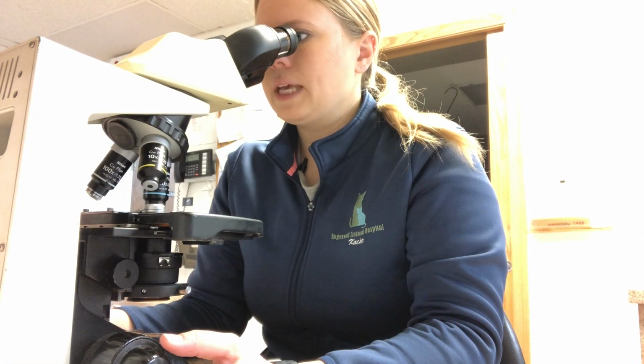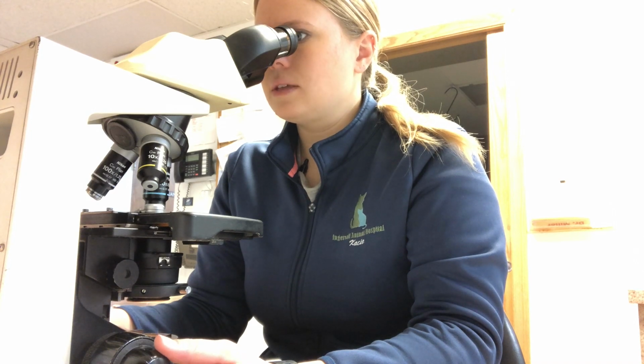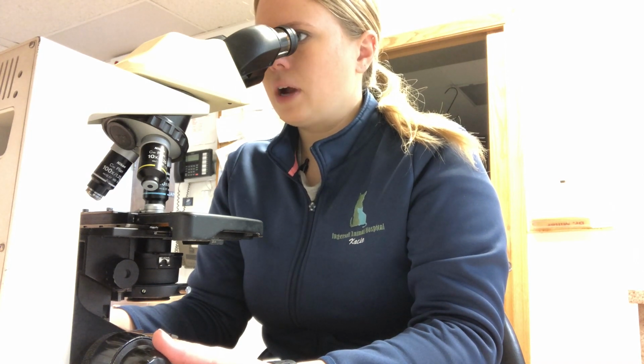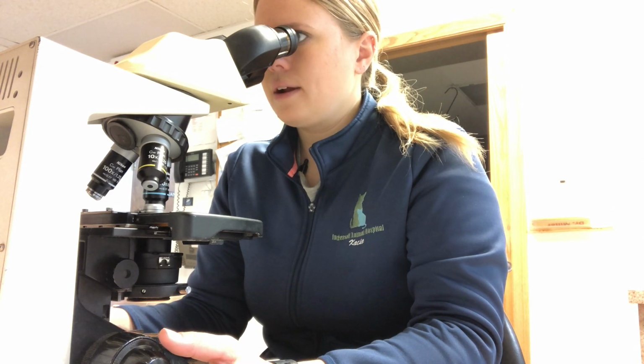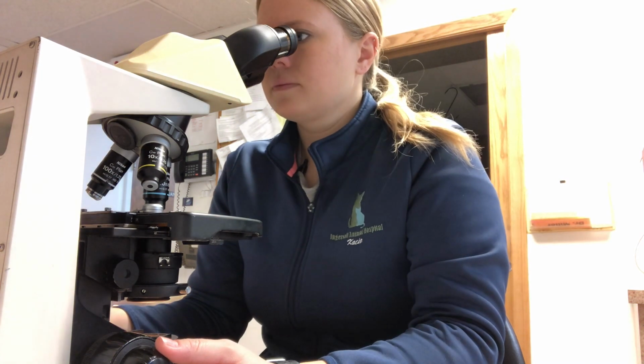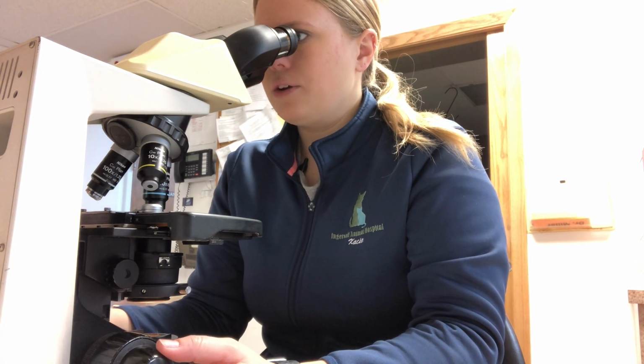On your microscope slide, you might see some skin cells from the scraping. You might see some debris from scraping the skin itself and from the hair. You might find some hair follicles. Doing my scan over this microscope slide, however, I'm not seeing any evidence of mites or external parasites.